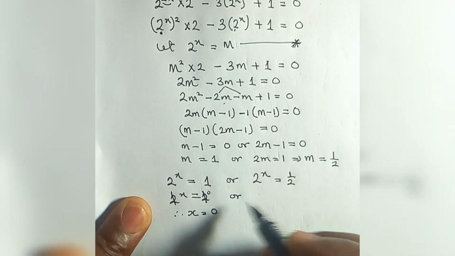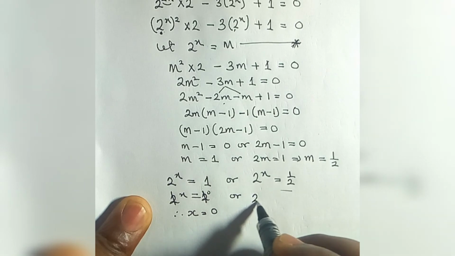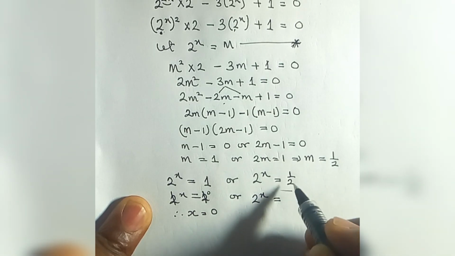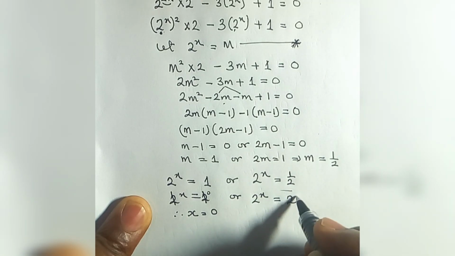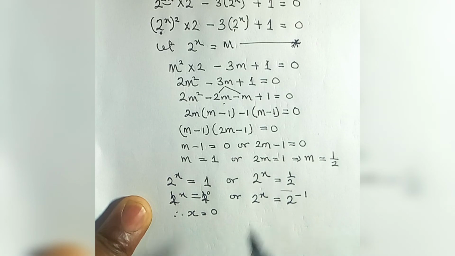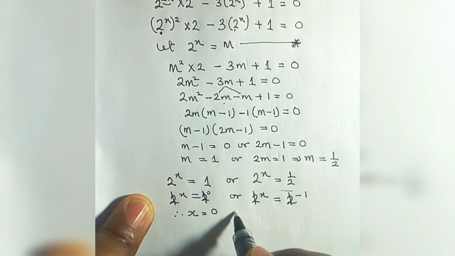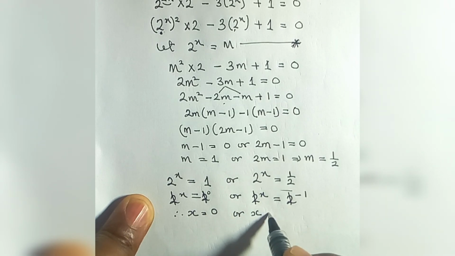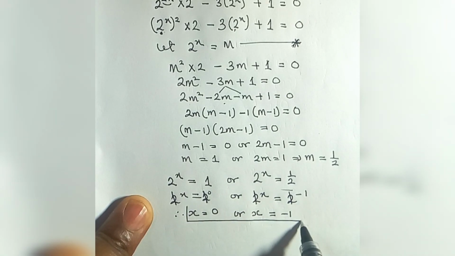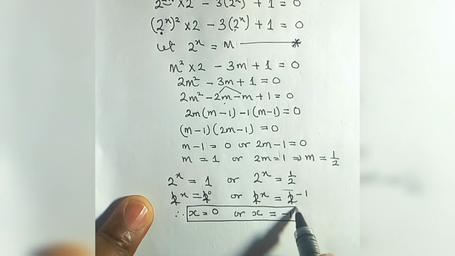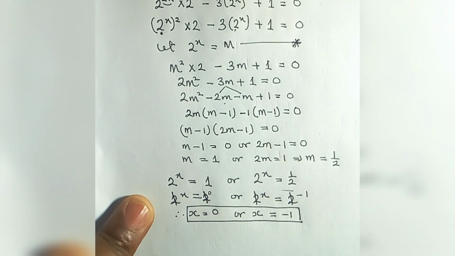Now to get the second value of x, let's come to this side. This is 2 raised to the power of x equals, now 1 over 2 can be written as 2 raised to the power of minus 1. Now these two bases will cancel each other, so we now have the second value of x as x equals minus 1. So therefore, x is equal to 0 or x is equal to minus 1. That is the solution to the question.